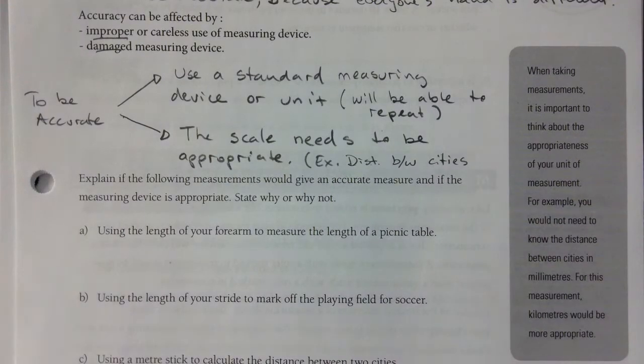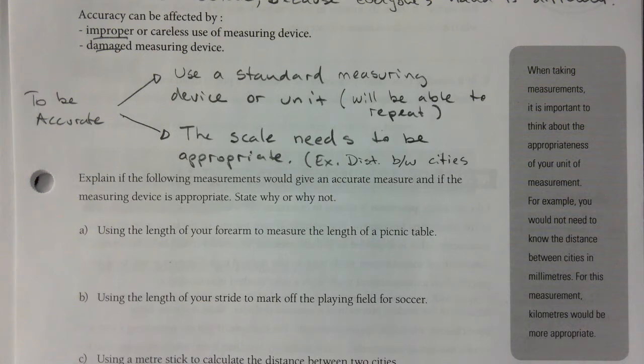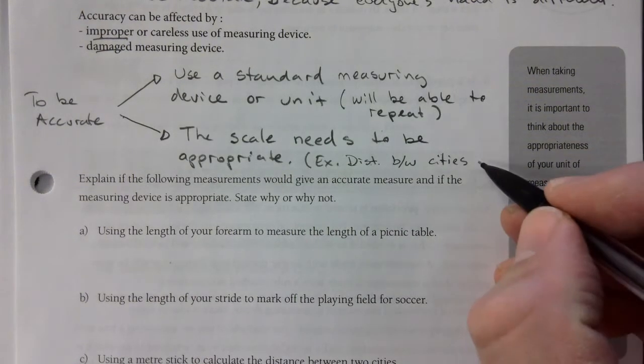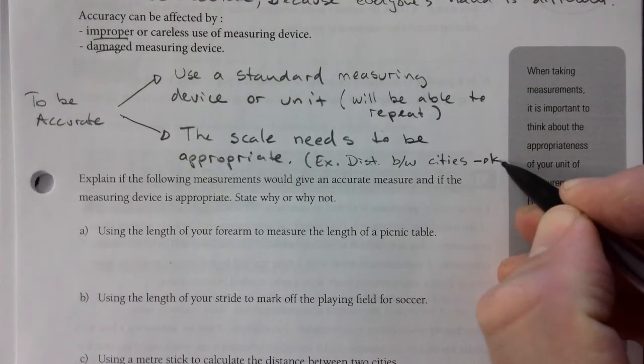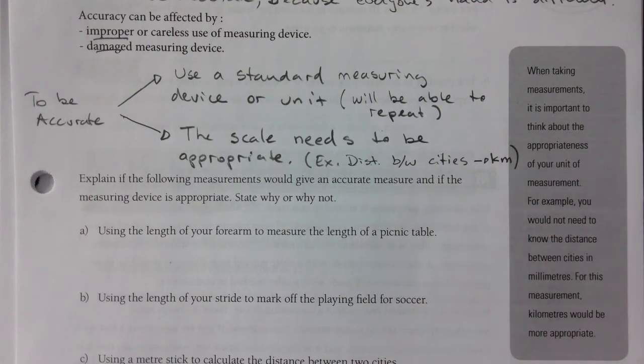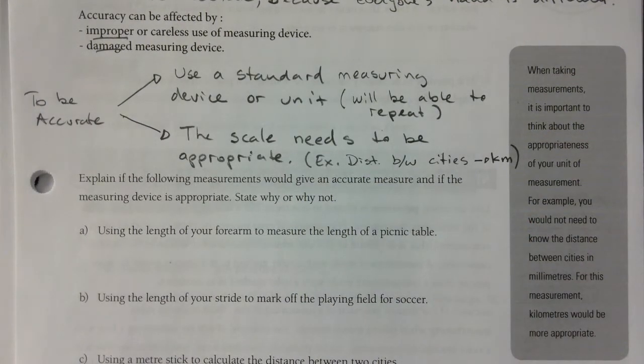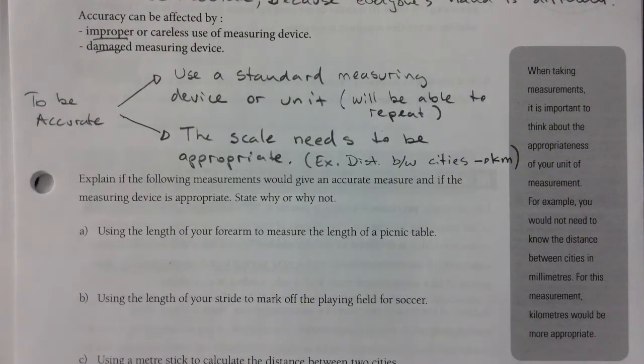What would we use to measure distance between cities? Meters, centimeters, feet? What would we use? Kilometers, right? Or miles if you're in the US. We would use kilometers. So that would be an appropriate scale and an appropriate unit because we all know what a kilometer is. We know the exact distance. You're able to repeat it.